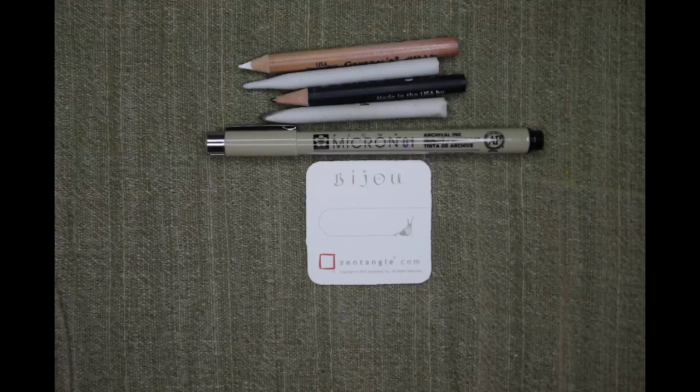I'm going to do something a little bit different today, and I'm sneaking it into the rotation. We're going to create a Zentangle Inspired Art tile today. On a Bijou, it might feel a little small. If you prefer to do this on a regular size tile, I invite you to go ahead and do that.